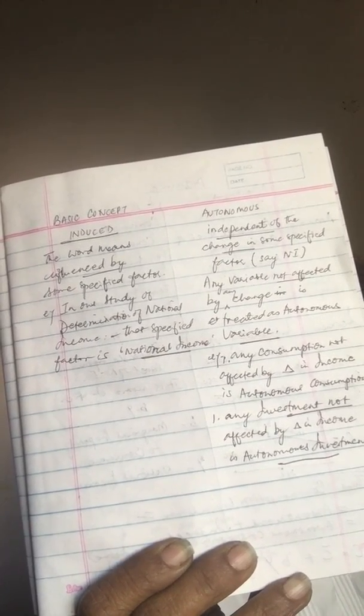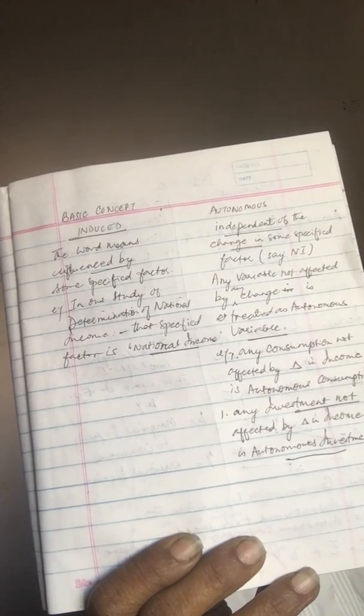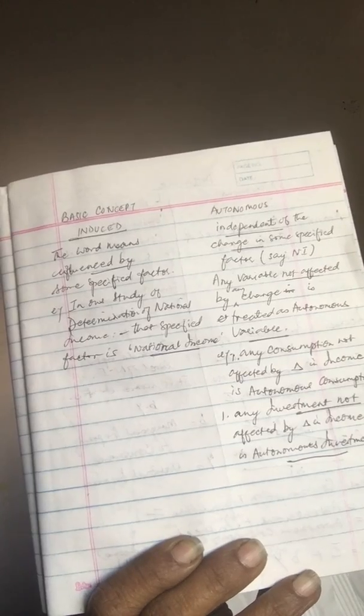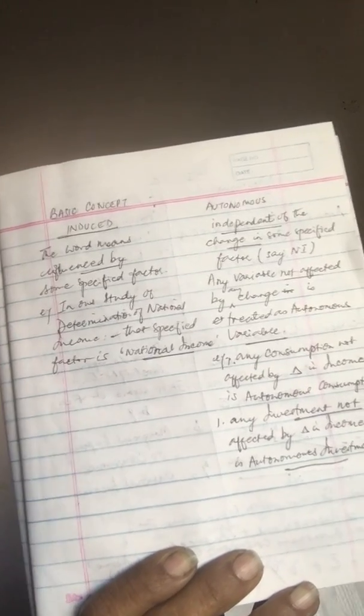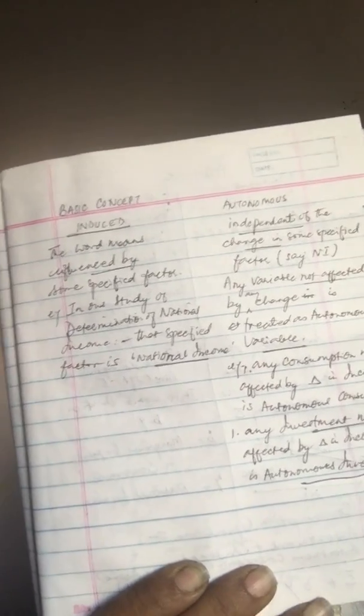Another example, any expenditure, say investment expenditure, which is not affected by change in income, is known as autonomous investment. So basically this is what we are going to do. In consumption and in investment, we'll have these two terms, induced and autonomous. So right now I want you to go through autonomous consumption and induced consumption.